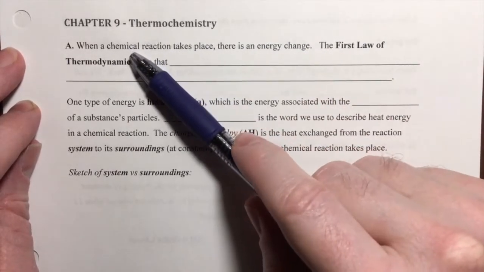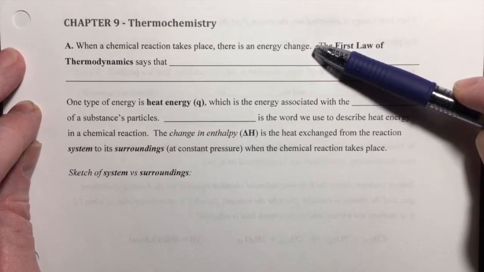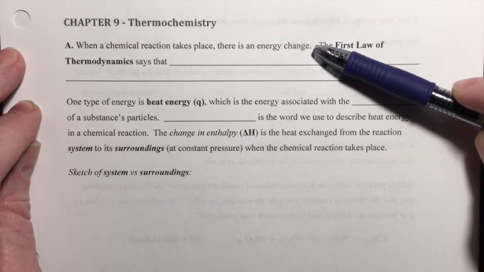So first of all, when a chemical reaction takes place, there is an energy change. This is a fundamental truth in chemical reactions. And in fact, the only reason that chemical reactions take place at all is because there is an energy change associated with the chemical reaction. Generally, chemical reactions take place because the chemical substances are becoming more stable as products than they were as reactants. But not always. Sometimes they become less stable, and we can track that in a couple of different ways.